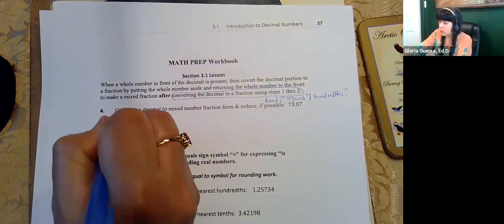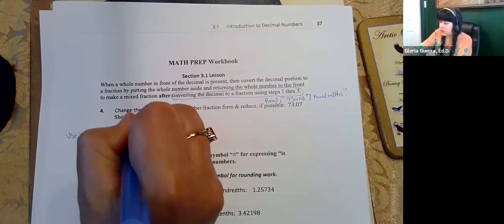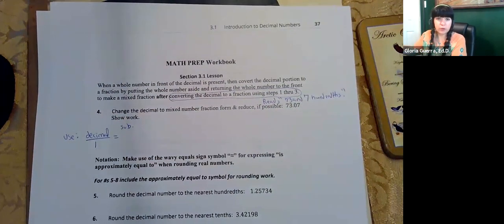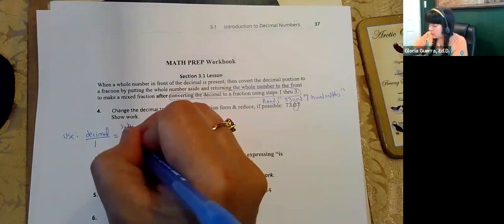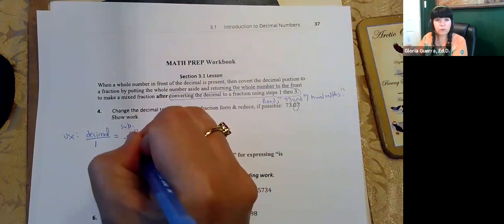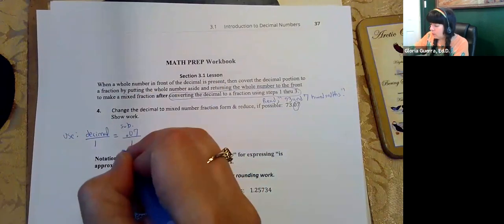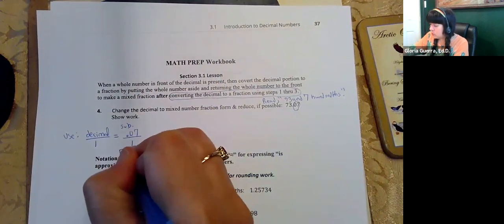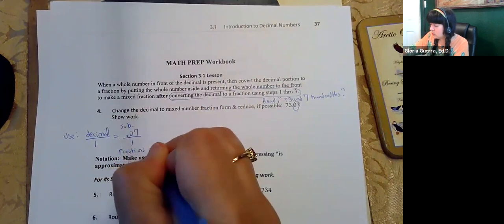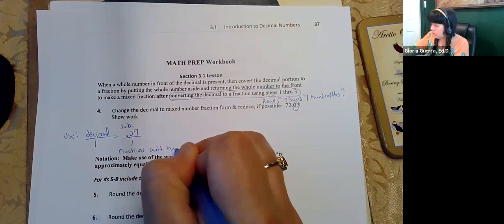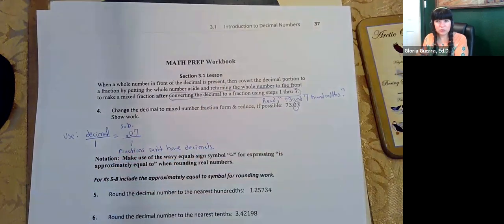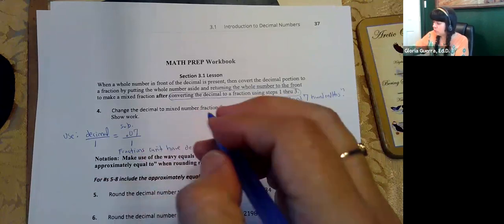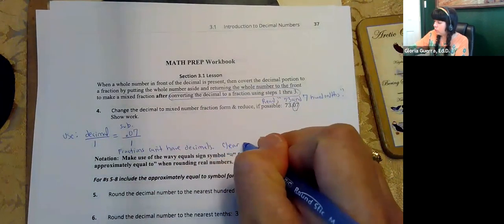Remember, decimal over 1. And then you're going to substitute your decimal part, which you're going to substitute this decimal portion, which is 0.07 over 1. And remember, fractions can't have decimals. You cannot submit that as an answer, 0.07. Well, you can't have decimals ever in a fraction. It's not allowed. So you've got to clear the decimals.